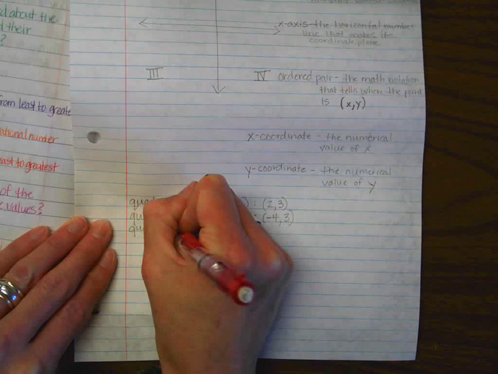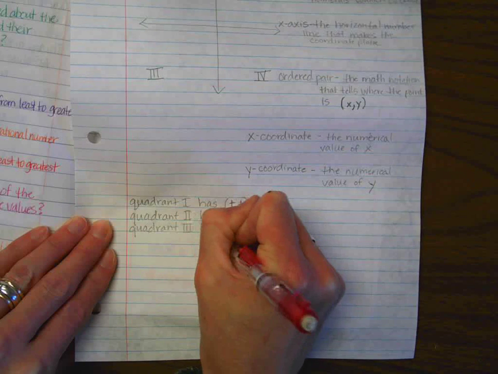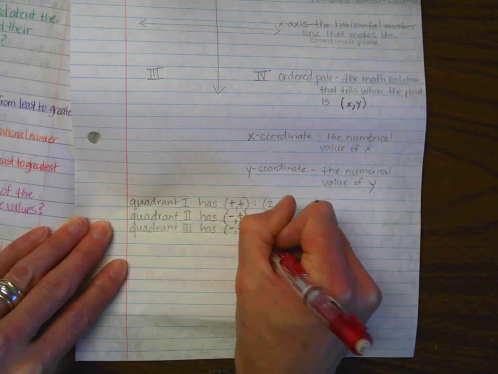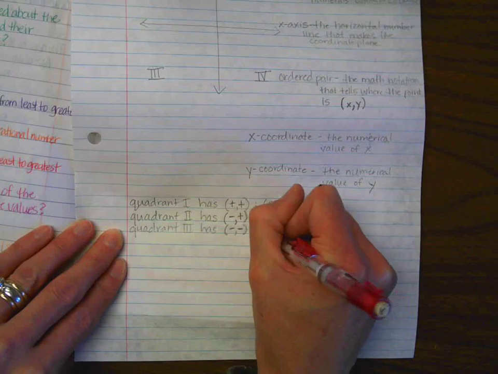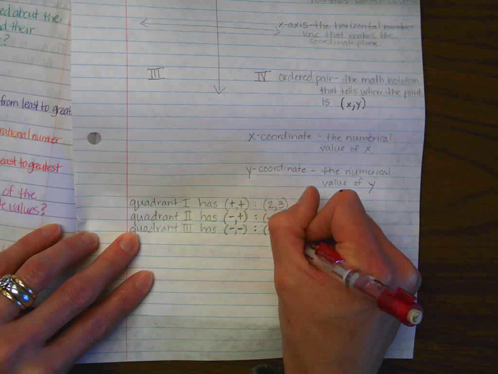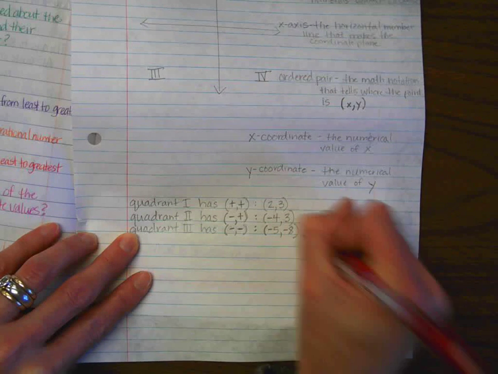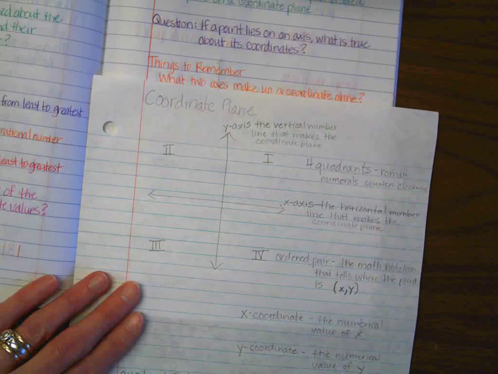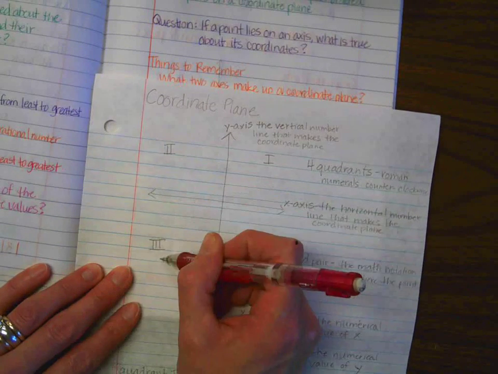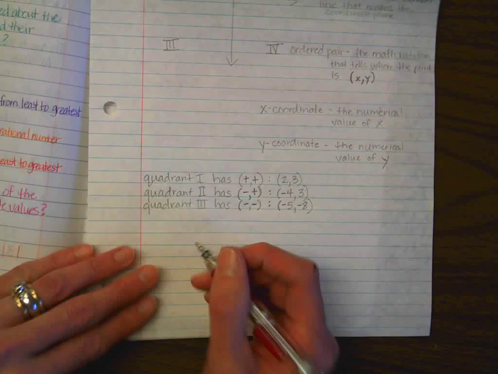Quadrant 3, you're writing this down, please, has all the negative x values and the negative y values. So they're both negative in this one. So for example, it would be negative 5, comma, negative 8. So what that tells you as the mathematician or the plotter is you have to go to the left 5 and down 8, and your point sits somewhere down there.